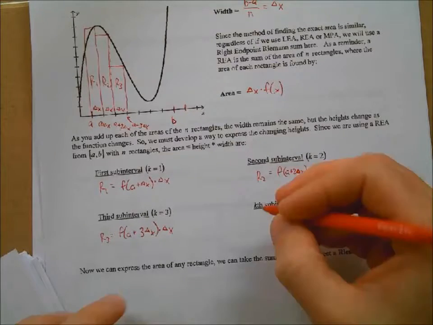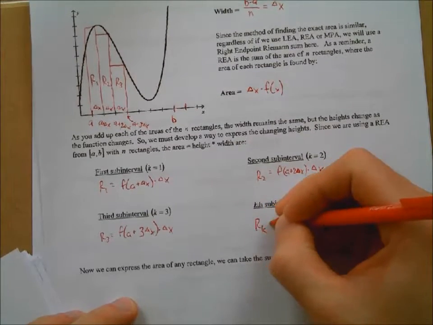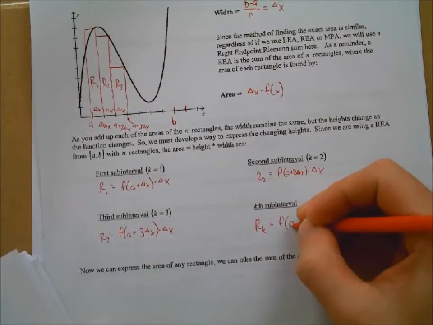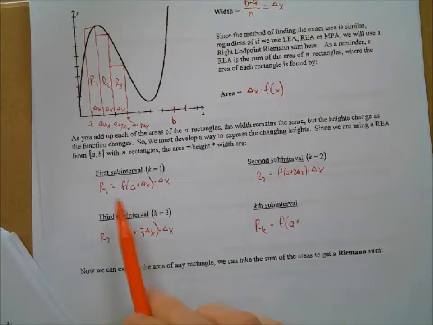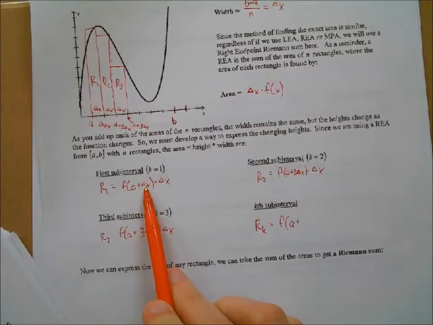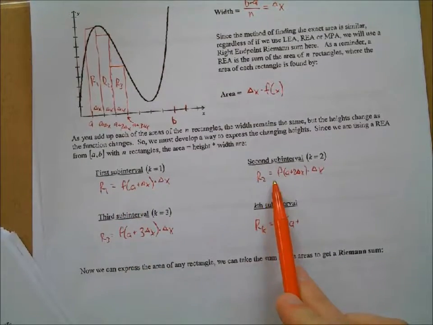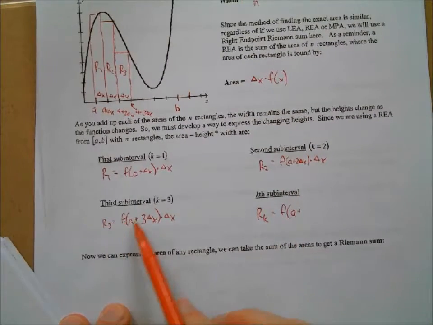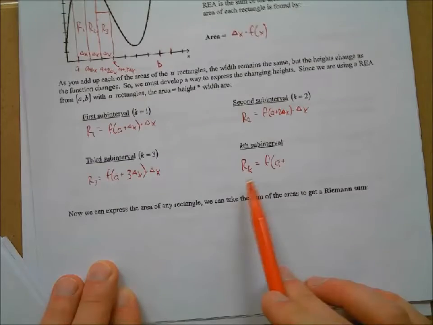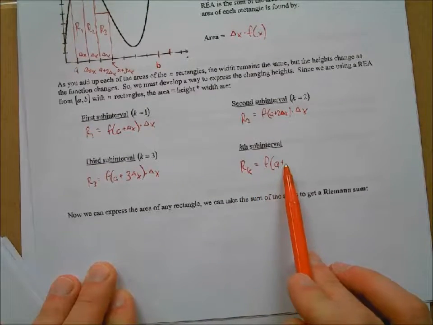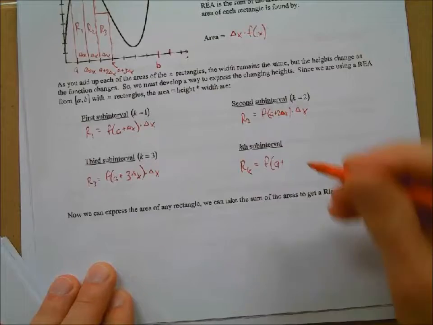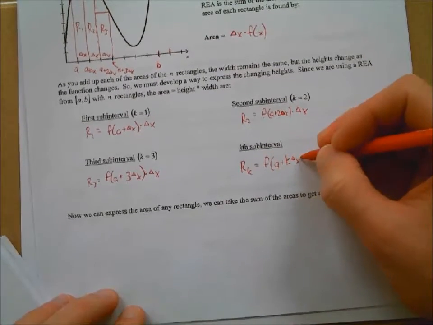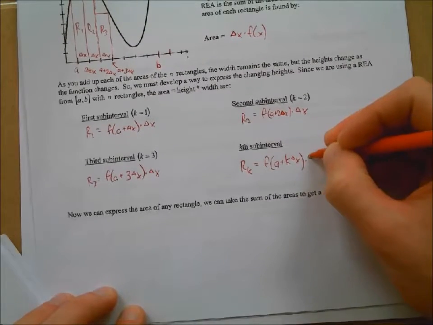And so then for the kth subinterval, r sub k is going to be equal to f of a plus, well, if r sub 1 was equal to f of a plus delta x times delta x, r sub 2 was f of a plus 2 delta x times delta x, r sub 3 was f of a plus 3 delta x times delta x, so r sub k should be equal to f of a plus what? k, yeah, delta x. The number of the rectangle is what you're going to multiply by that delta x. And then times, of course, delta x there.